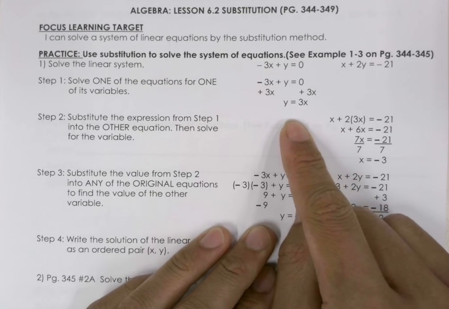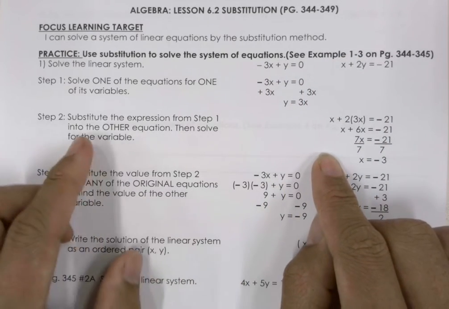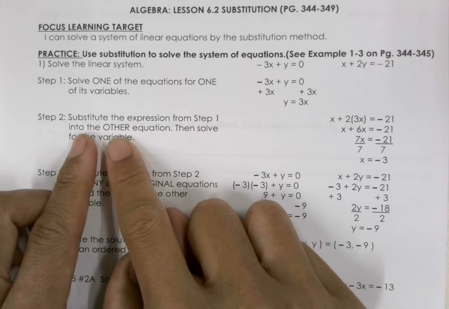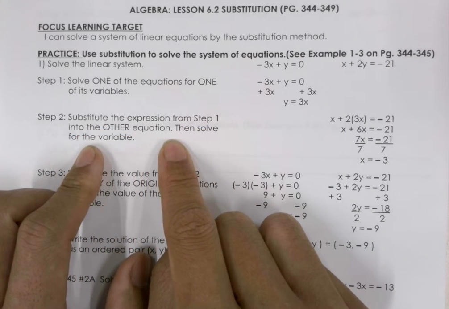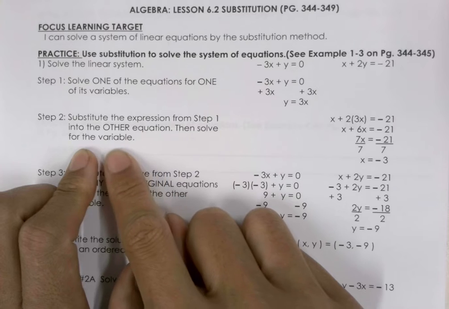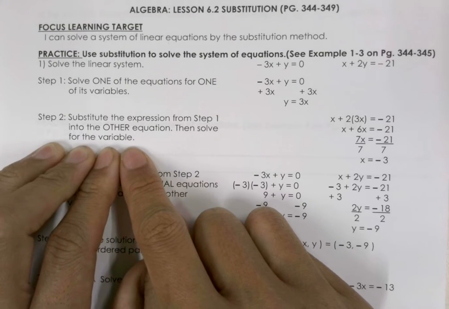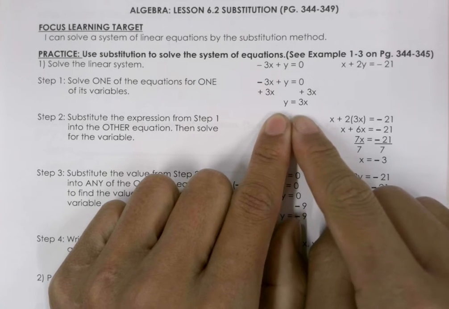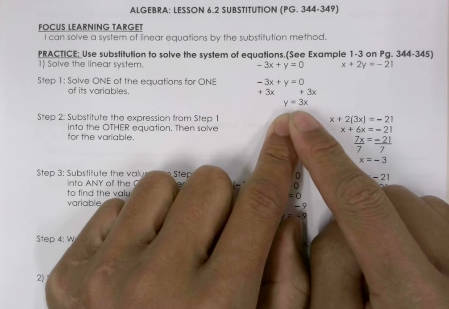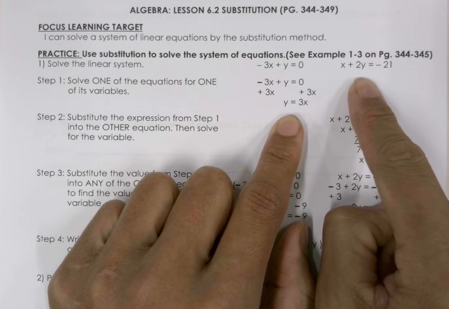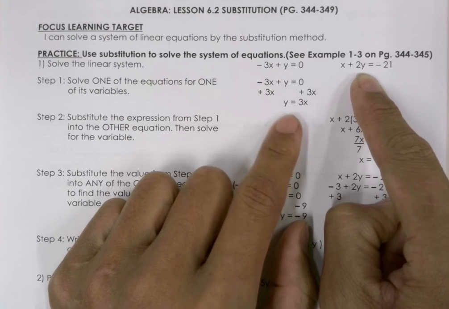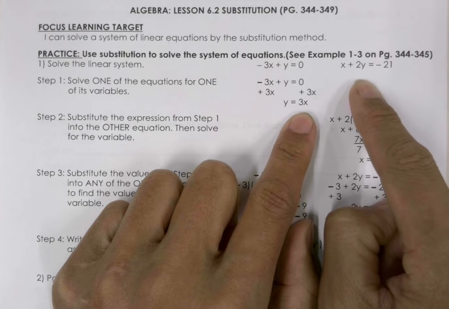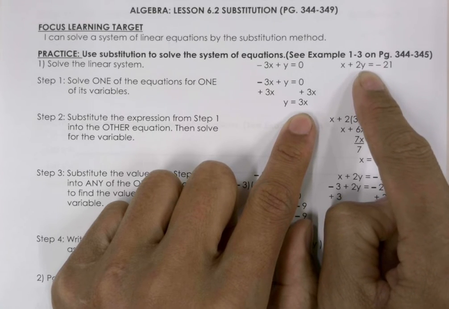Step 2 is substitute the expression from step 1 into the other equation, then solve for the variable. So what does that mean? Since we have an expression for what y is equal to, we can take our equation number 2 and substitute in what y is equal to, 3x, in place of y.